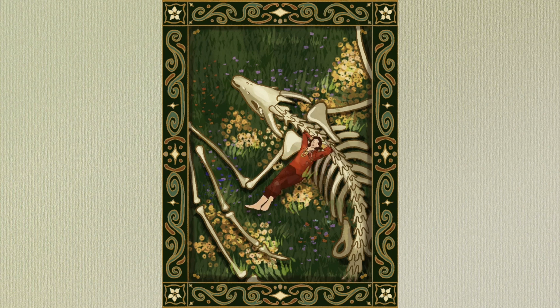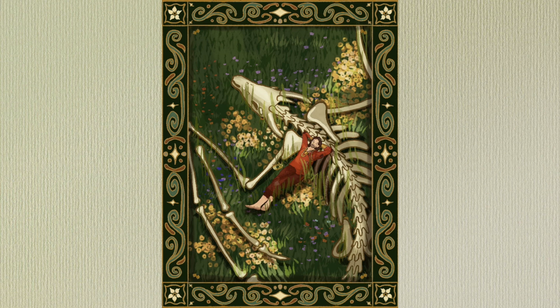So I just decided to go over the dragon and the young person, going in with a much more defined line art, drawing the line art in and blending a little bit of the shadows to have a more rendered feeling to it.